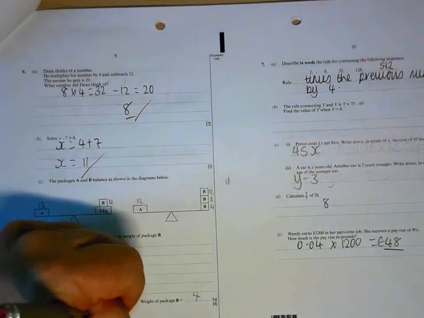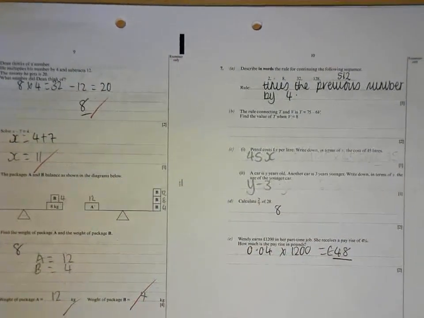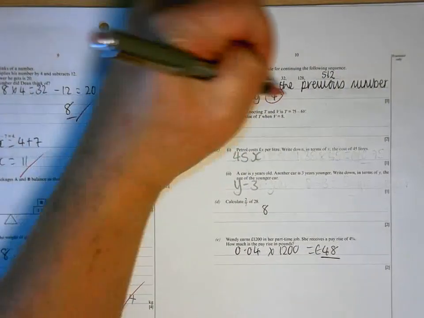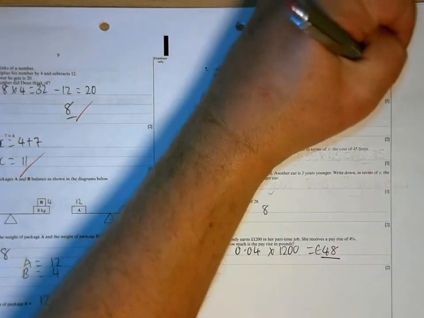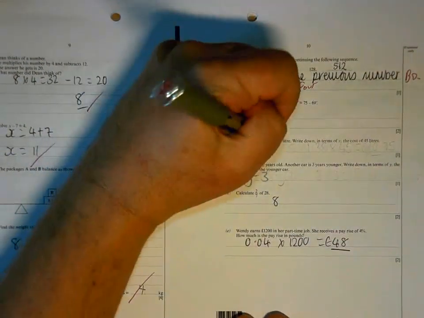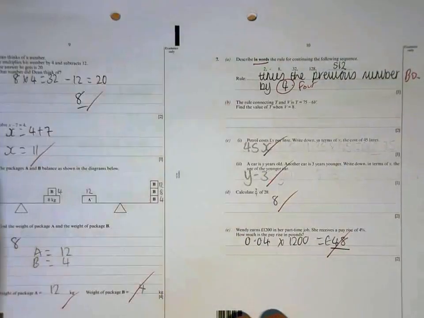That is 8, that is 11, 12 and 4. Times the previous number by 4. Yes, but that's not a word. Thought you wouldn't make that mistake again. That's correct, that's correct.